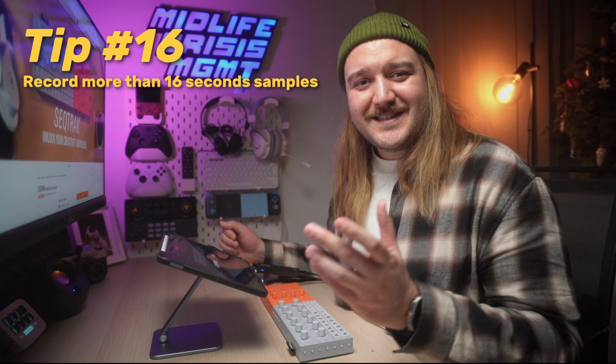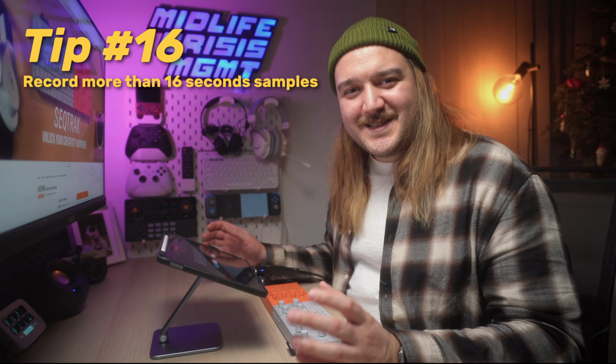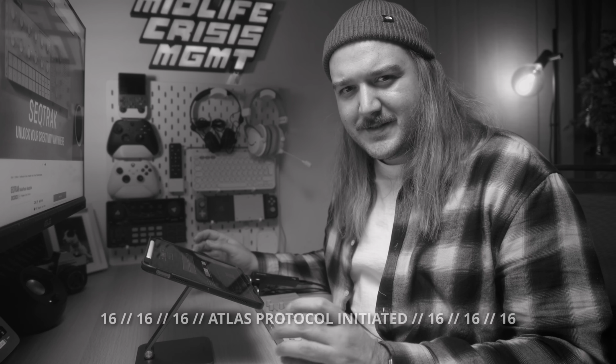And speaking of 16, here is the last tip for today. Tip 16: get around the 16-second sample limit with the oldest trick in the book. 16, 16, 16. I hope this doesn't stand for something ominous. Anyway, tip 16. As you know, Seqtrak has a 16-second sample limit. But this problem existed decades ago before Seqtrak, and it's been solved already. You cannot do this on Seqtrak, unfortunately. If you could, it wouldn't have been a limitation. You need Koala Sampler. Luckily, it's very convenient to use.